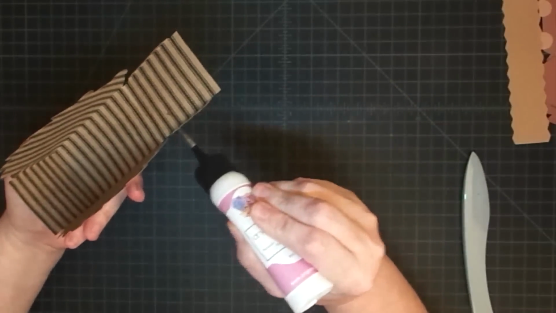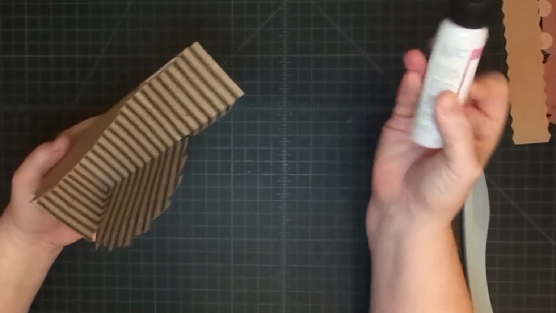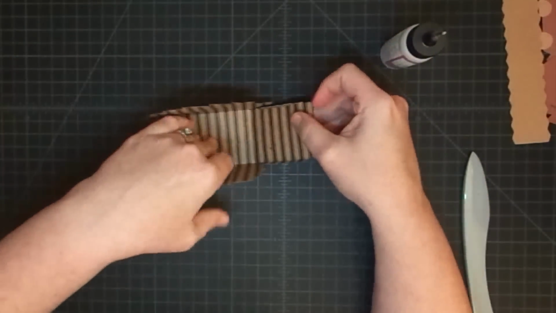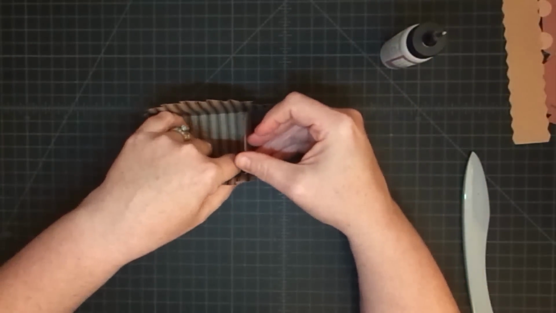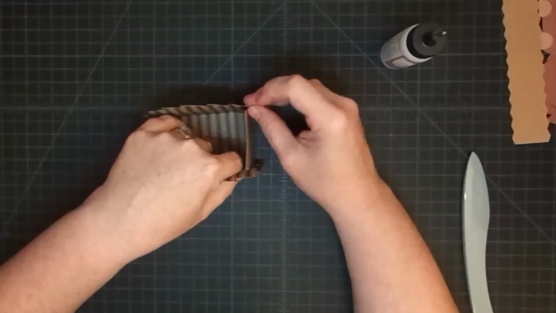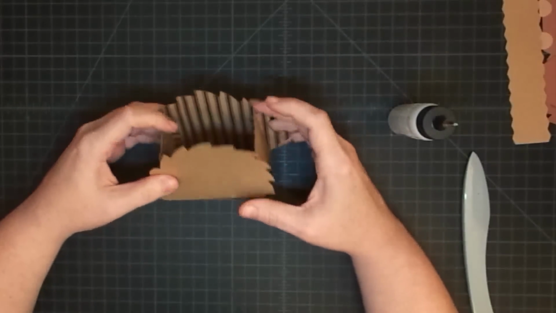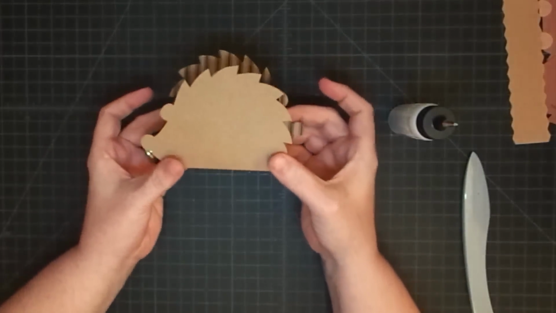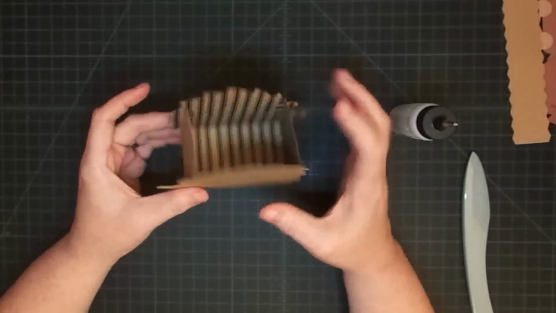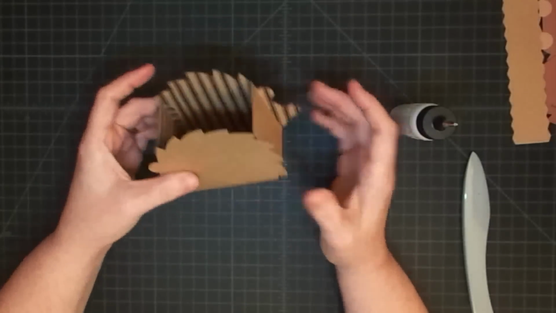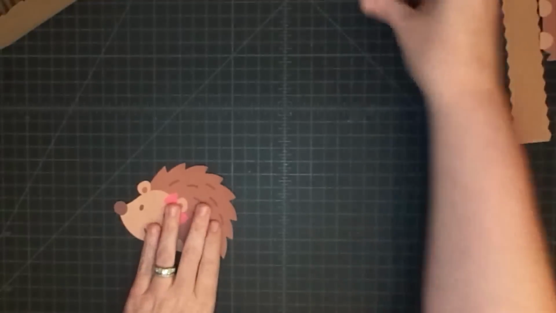Now if you don't have this glue that dries really quick, I would suggest using the dry glue. I wouldn't use a wet glue for this if you don't have one that dries fast. Okay. So our bag itself is now assembled. See, and I like the stripe inside. That's kind of cute. So I'm going to sit that aside for a minute and go to these little girls.